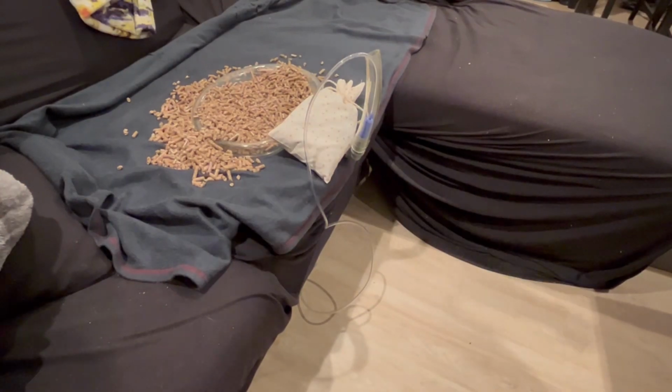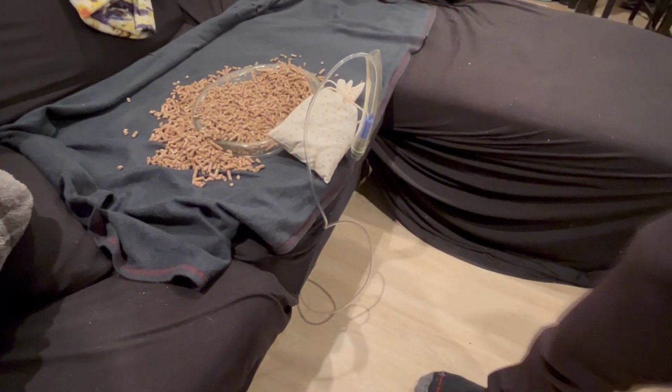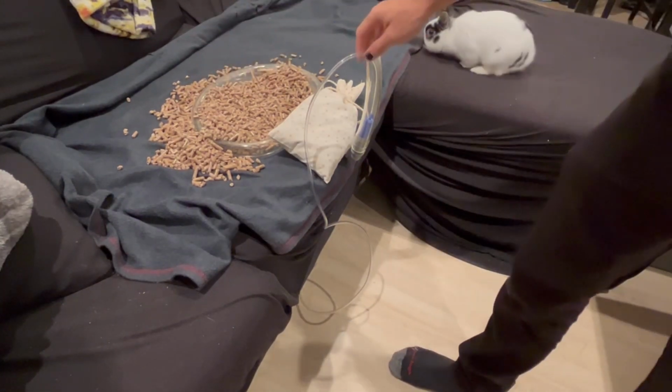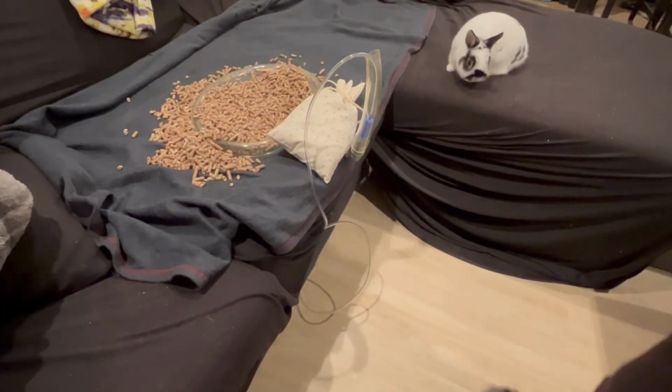And then the perforated pipe will, well, hey, Waffle.